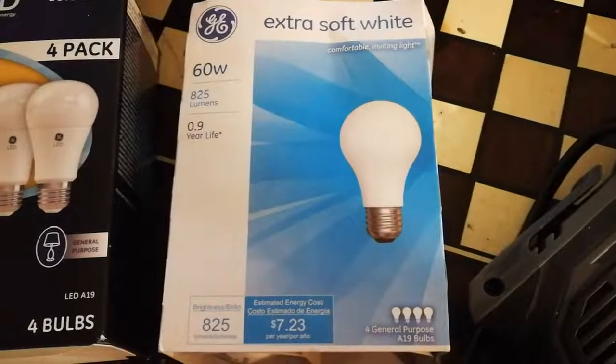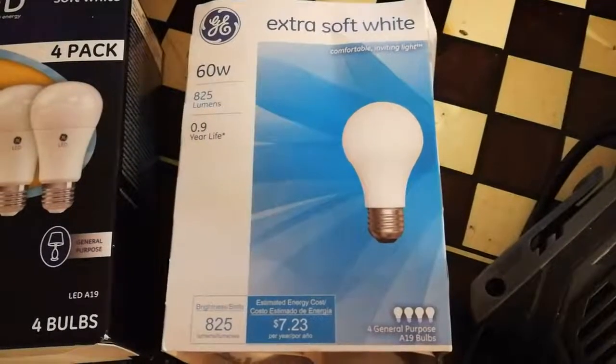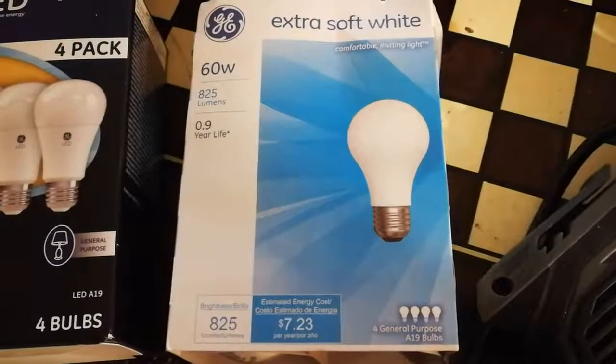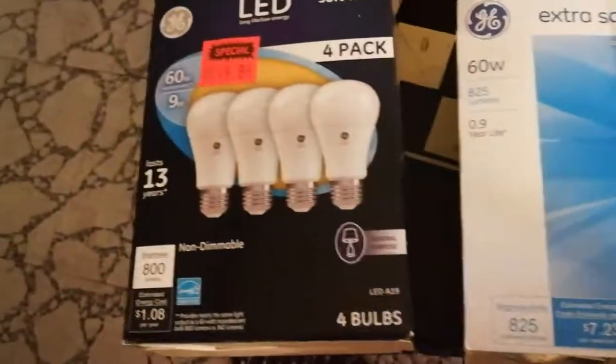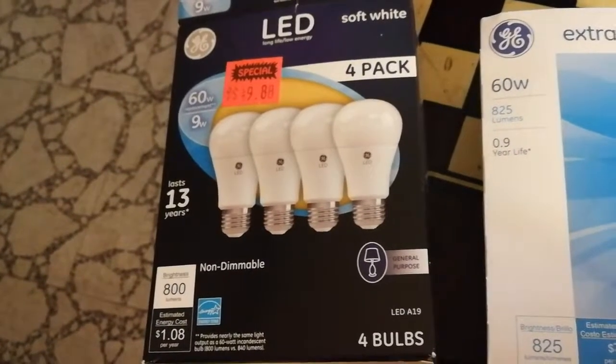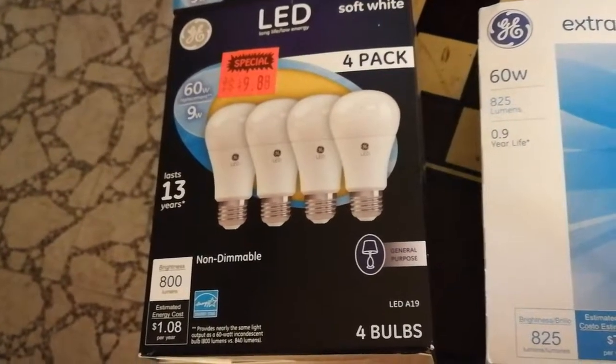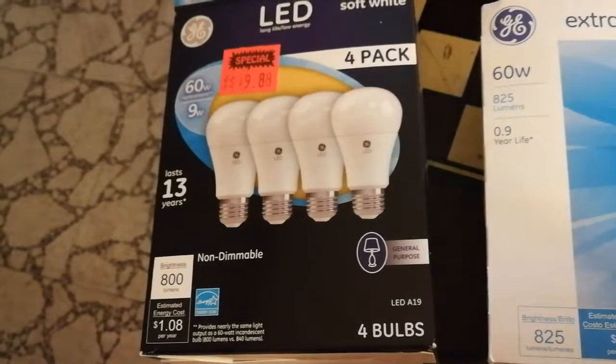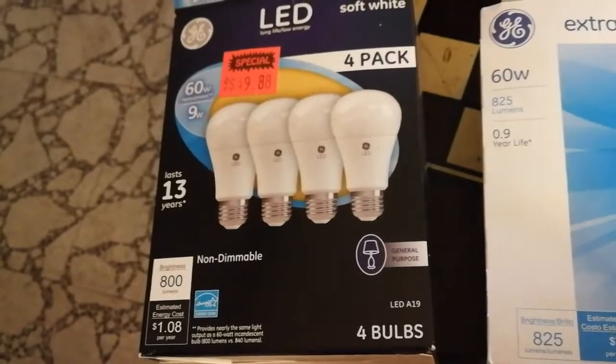Here's a pack of traditional incandescent light bulbs. They're rated at 60 watts, 825 lumens. Here's their replacement LEDs. They're also 800-ish lumens, and they're only rated at 9 watts, and they're marketed as a 60 watt replacement.